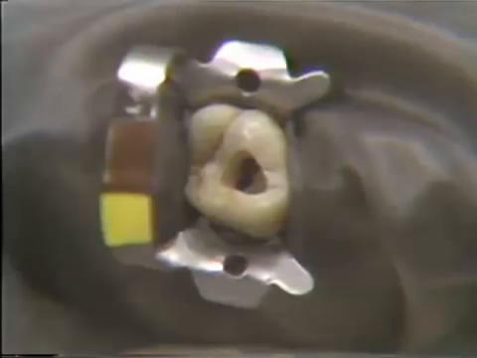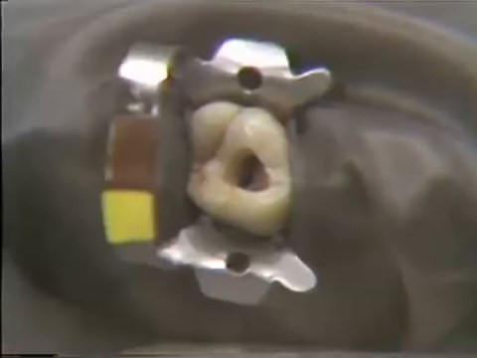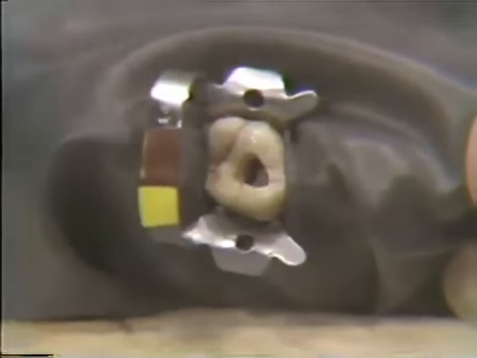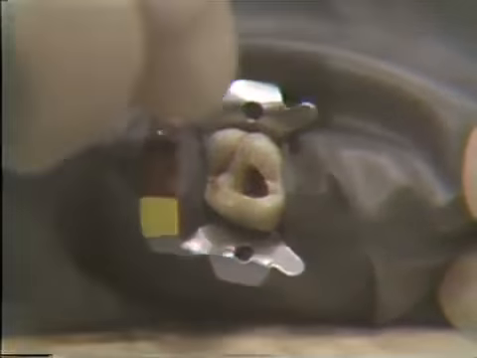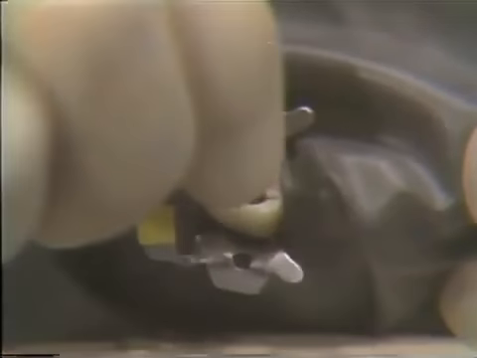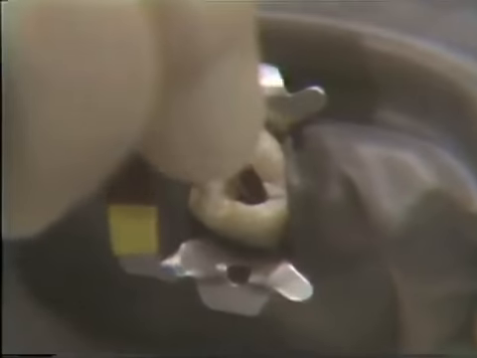Locating the orifice of the canals is only half the battle. You have to get the files into the canals. To do this, your file has to have the proper direction and angulation. To get into the mesial buccal canal, you come from the distal lingual down into the canal, letting the wall of your preparation and your untouched pulp chamber floor guide you right into the orifice and into the canal.